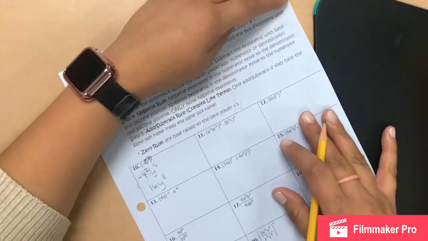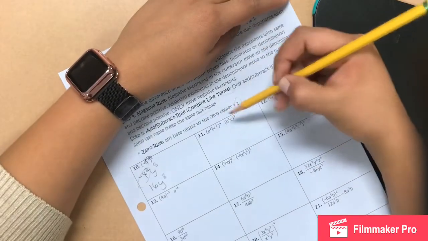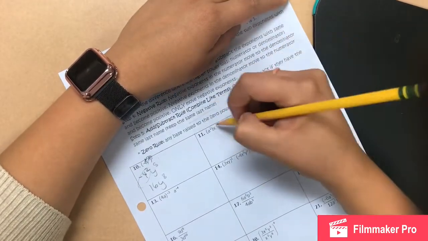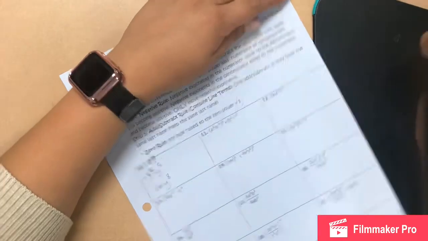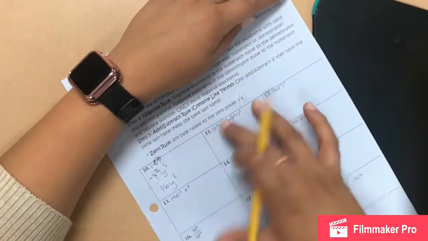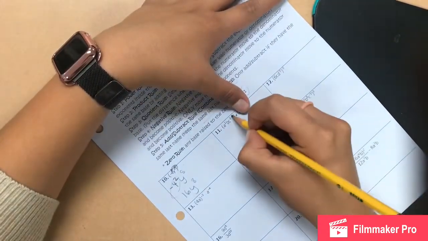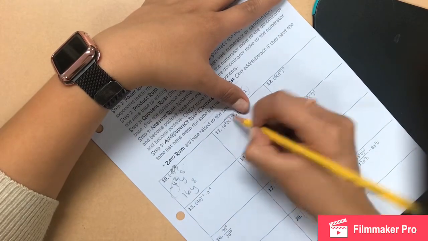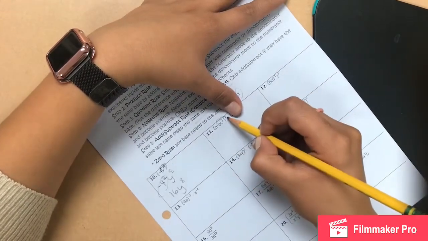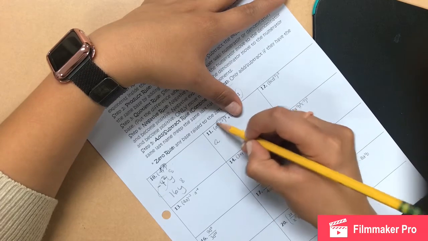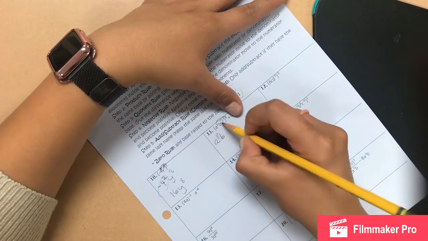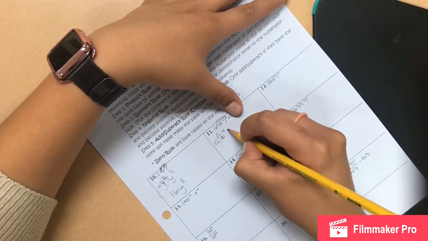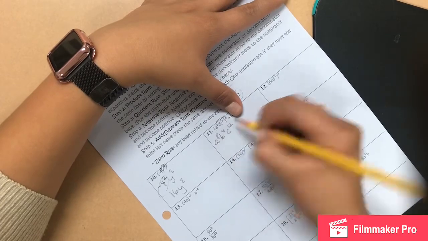Now, number 11, I see the power rule and the product rule. It's hard to see that little dot. So we first have to take care of both power rules. I'm going to start here on the left. I'm going to distribute this 4 to the powers inside the parentheses by multiplying. So A, 2 times 4 is 8. B, 1 times 4 is 4. C, 3 times 4 is 12.